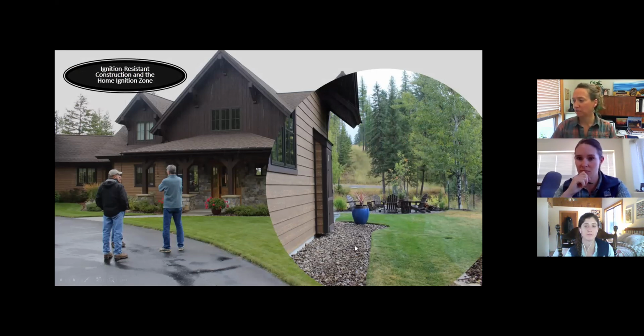rock around the perimeter. Sorry, I'm looking at the wrong screen. Rock around the perimeter. And it reminds me of one of the things Jack Cohen did say when he was doing home assessment training a couple years back. He said a lot of the homes that are left standing in these post-fire investigations have for sale signs in the front, which you're like, how does that make sense?